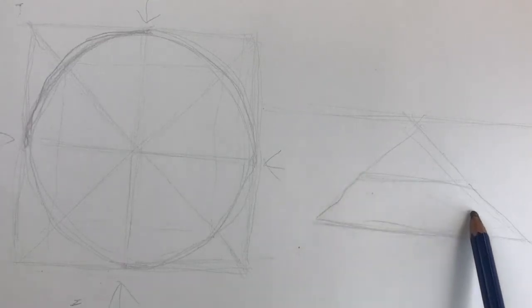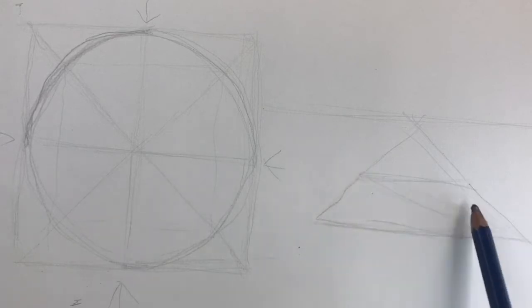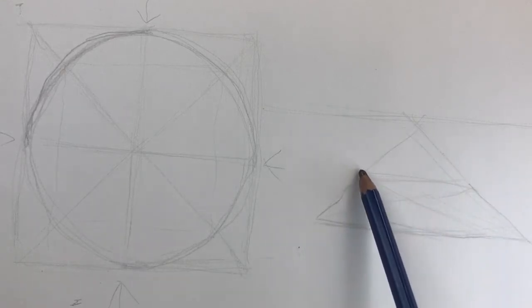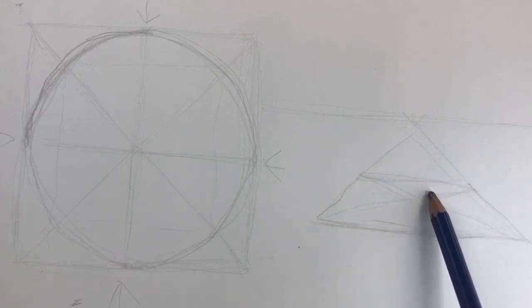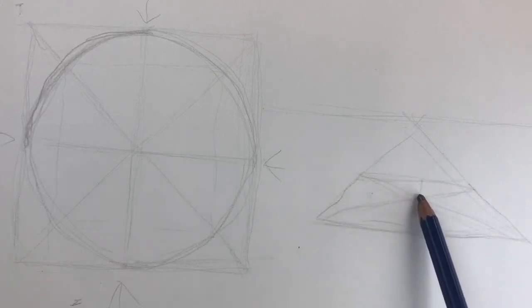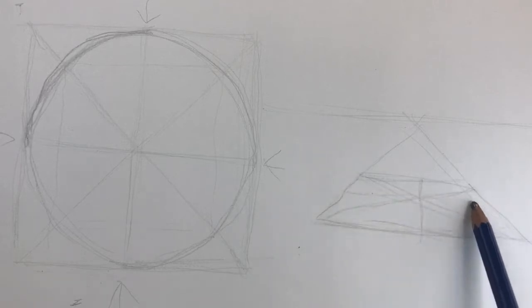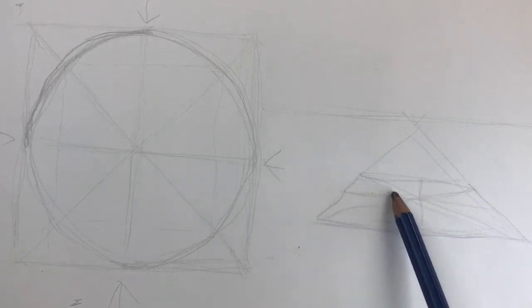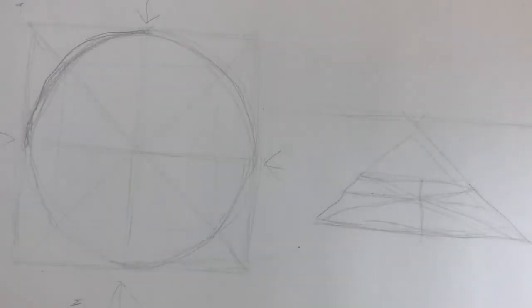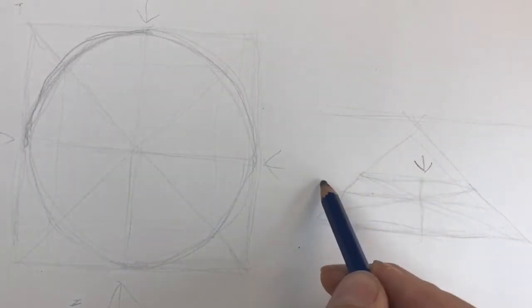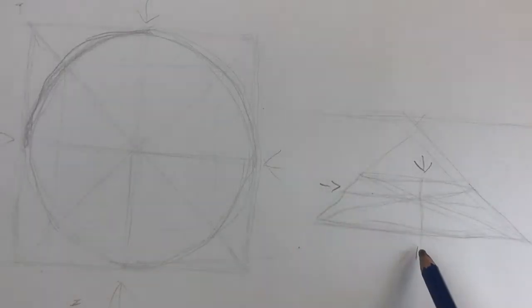And we did an X again, corner to corner. And again, we bisect up and down and across. The same rules still apply. The circle's still going to come to these 4 points.